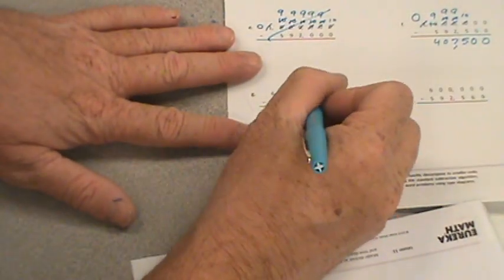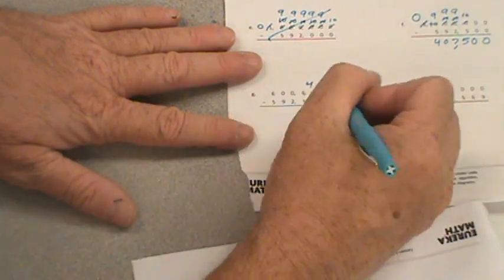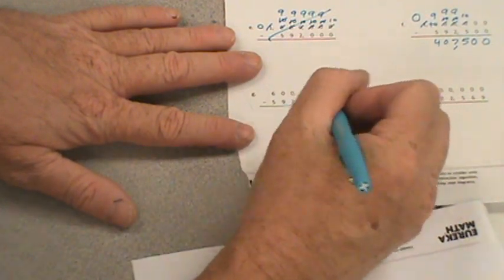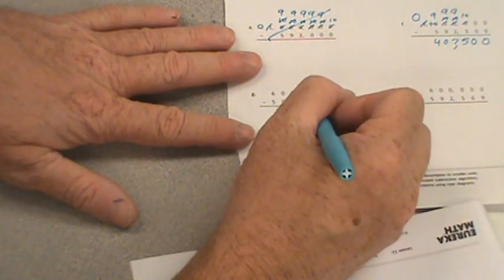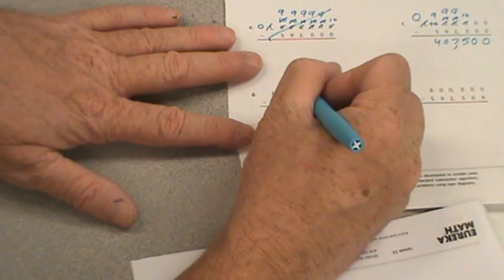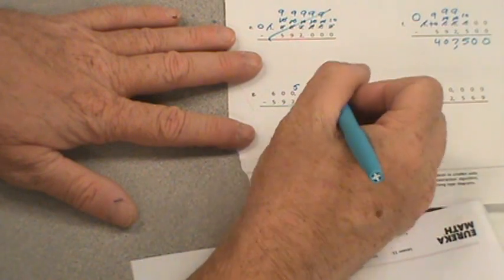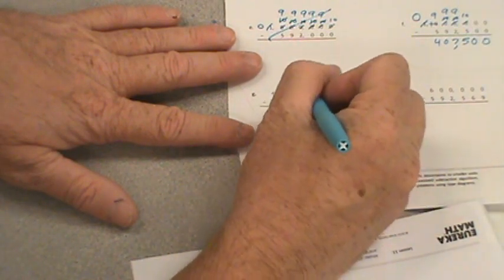Let's go on to G. I can't take 9 ones away from 8 ones, so I'm going to borrow 10 ones from the 5 there, and this becomes 18. 18 minus 9 is 9. And I can't take away 60 from 40, so we're going to borrow 10 tens.